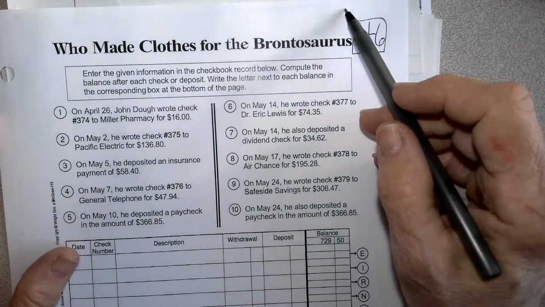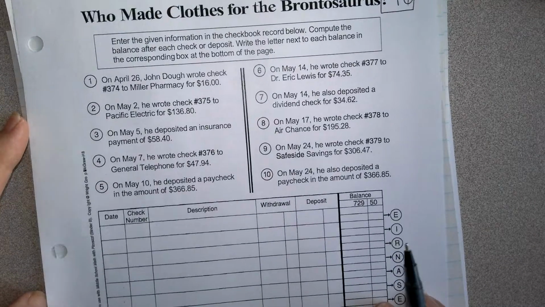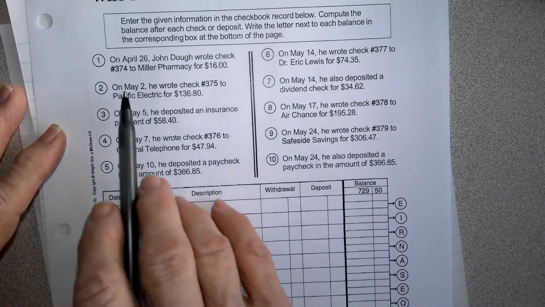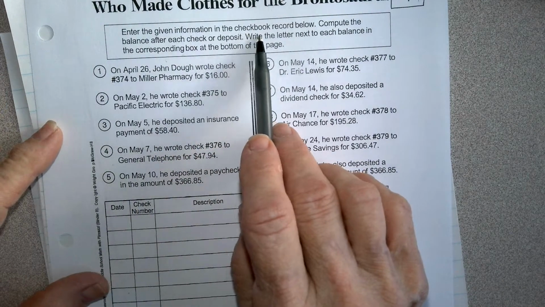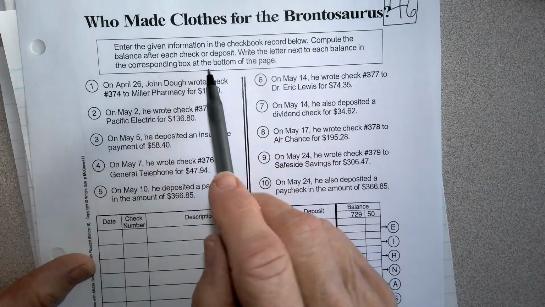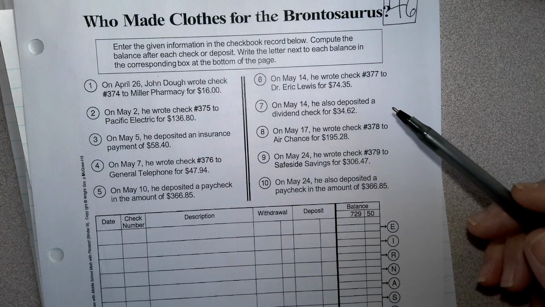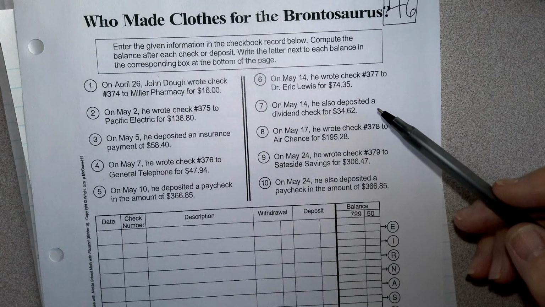Again is assignment 46, and you are going to fill out a check register. So let's go ahead and see what you need to be doing. It says, given the information, enter the information in the checkbook record below. Compute the balance after each check or deposit. When you deposit money, that's a plus. When you withdraw money, that's something that's being taken out, and you're going to be subtracting.